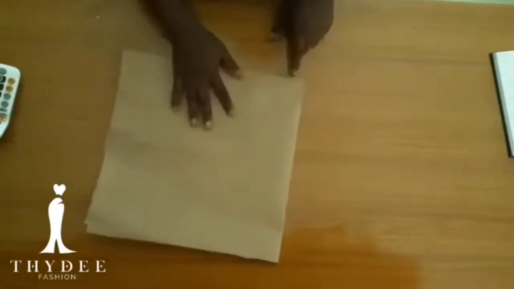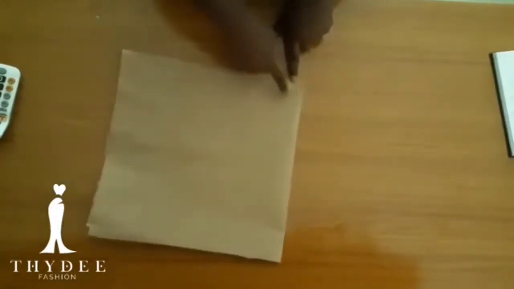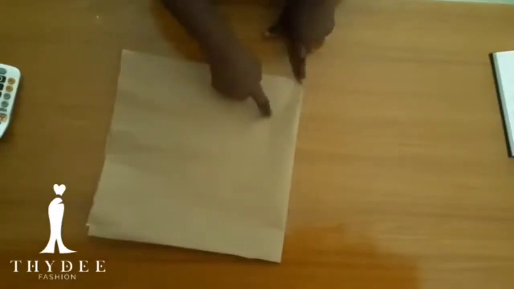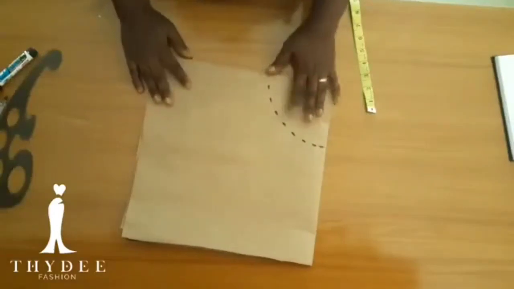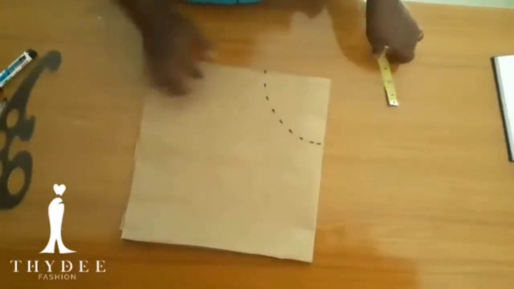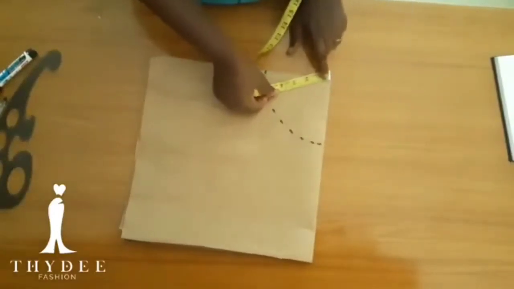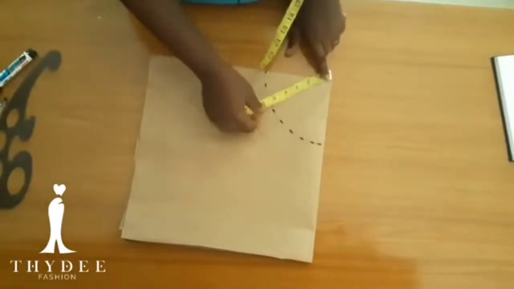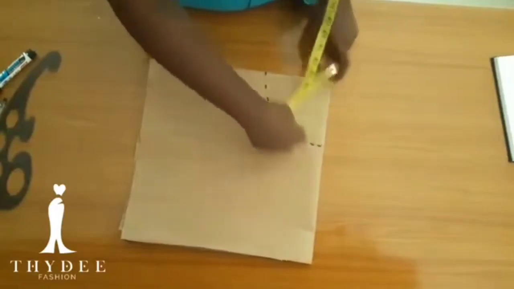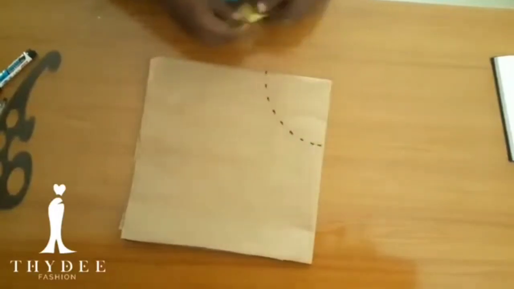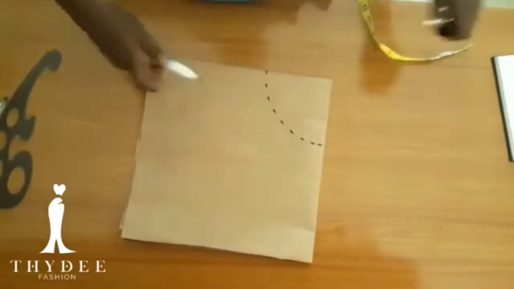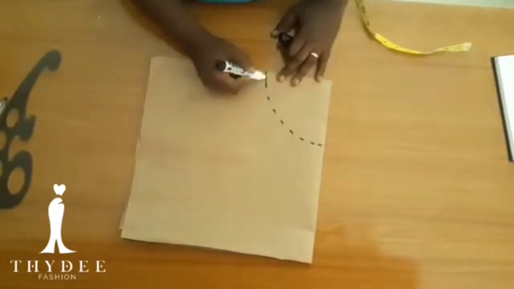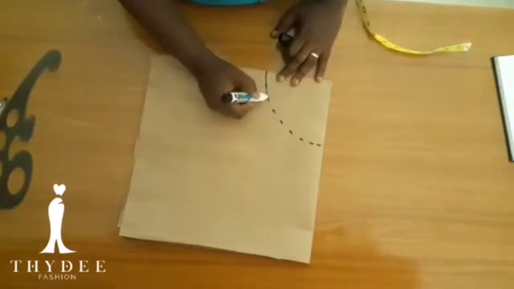So you start your measurement from this corner here, then into the paper this way. And I am going to be inserting my radius. So here is my radius. You just insert, placing your tape this way, measuring it, and of course connecting it this way. I'm going to just connect the points.